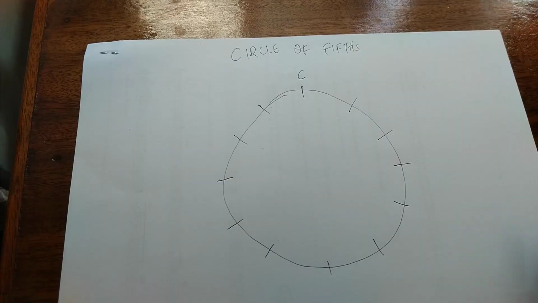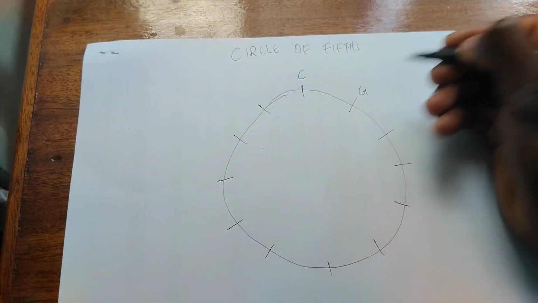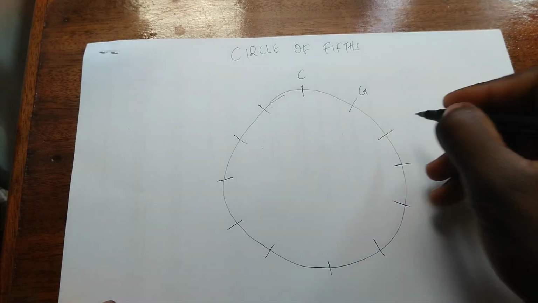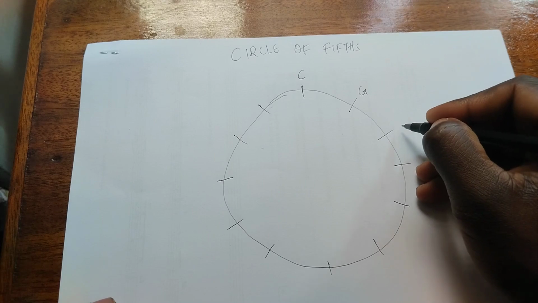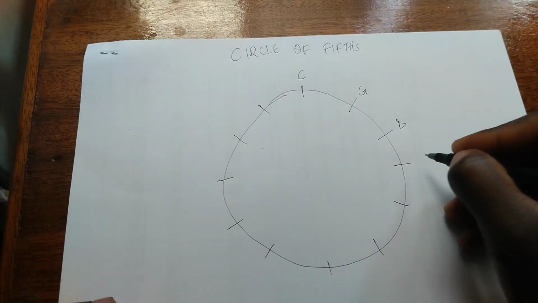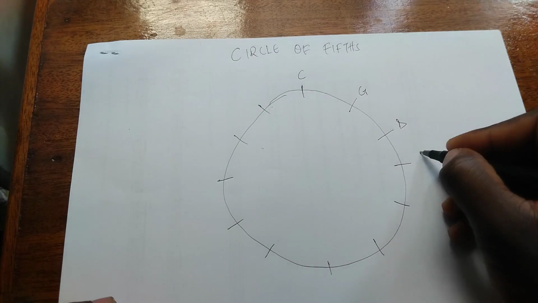When we move upward a perfect fifth from C, we count C, D, E, F, G. We go to G. After G, we move again upward in a perfect fifth interval. From G, a perfect fifth upward is D. A perfect fifth upward from D is A.